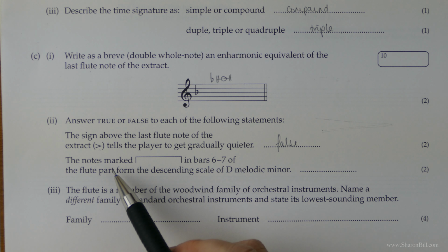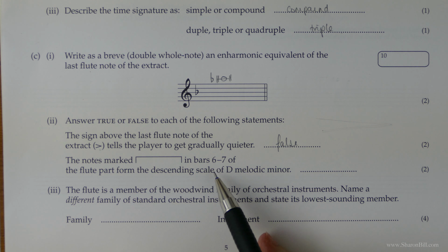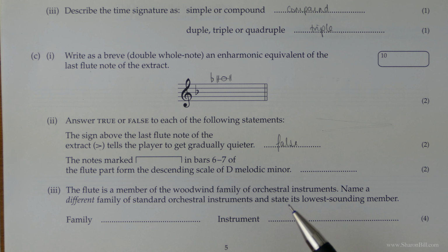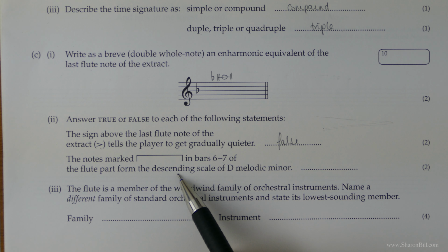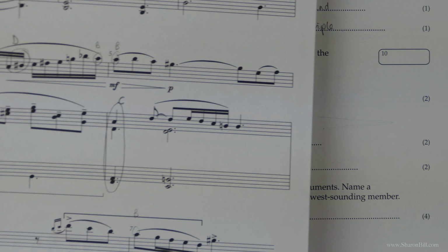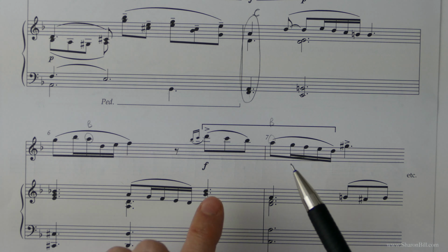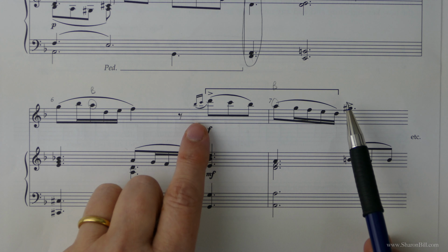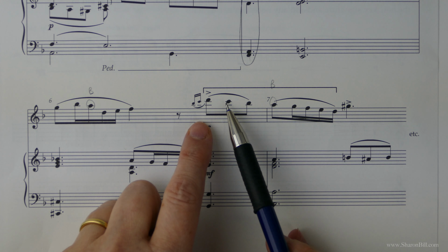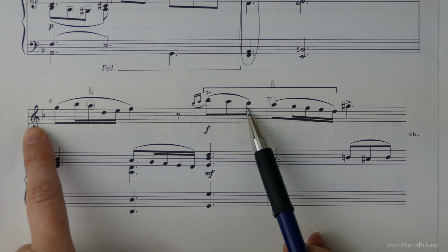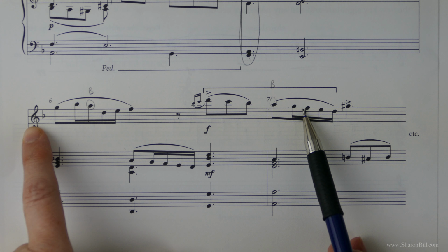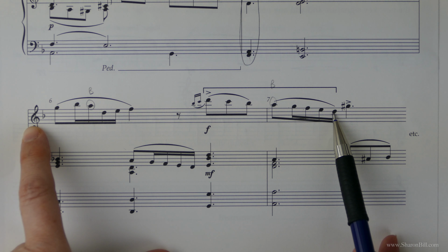So now we're looking at the notes marked in a bracket in bars 6 to 7 of the flute part, and we're asked, is that the descending scale of D melodic minor? So let's have a look at bars 6 to 7. Here we go. And we have a D, C, B flat, A, G, F, E, D. We have the whole octave.